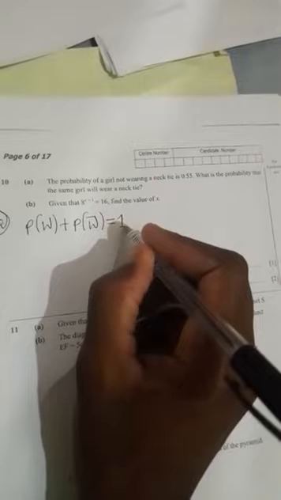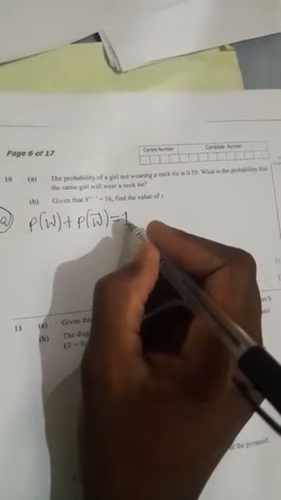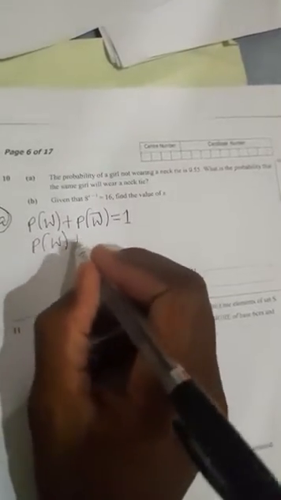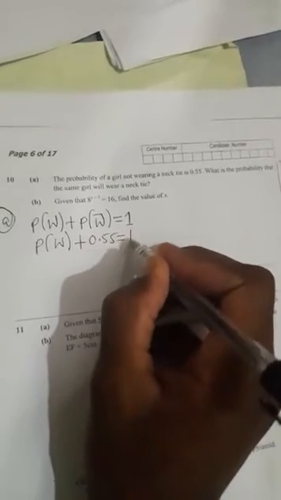So here you have to say the probability of this girl wearing a necktie plus the probability of not wearing a necktie is equal to 1. They are saying the probability of a girl not wearing is 0.55. So the probability of wearing is unknown, plus 0.55 is equal to 1.